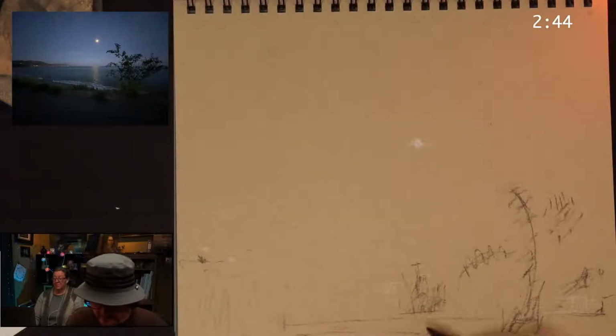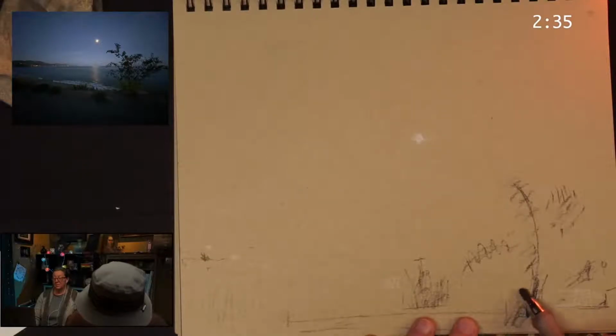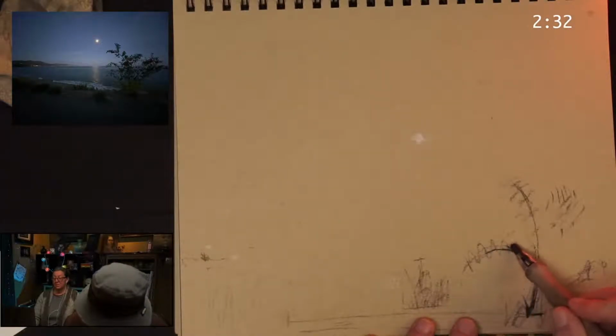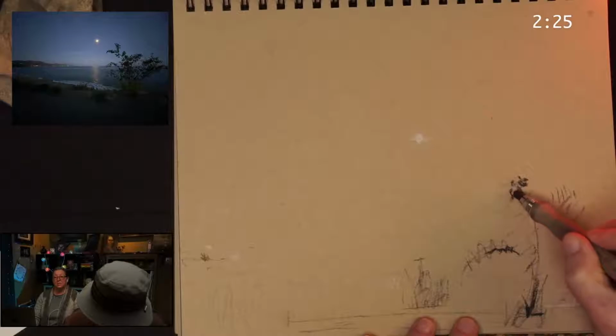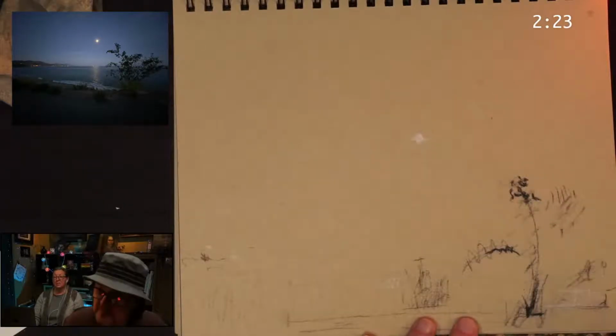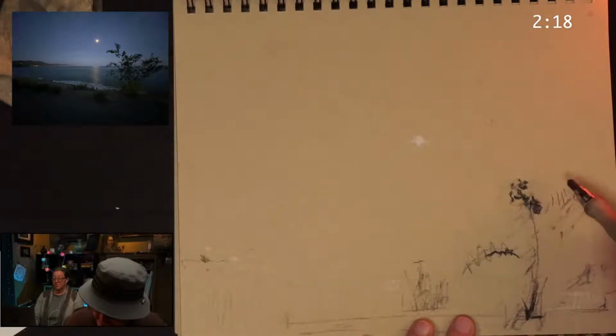How else could we show distance? Value, weight. All right, one way we can put this up front is to make sure it's a good deal darker. There's not as much atmosphere in it. It's a cleaner value. That atmosphere hasn't yet affected it.